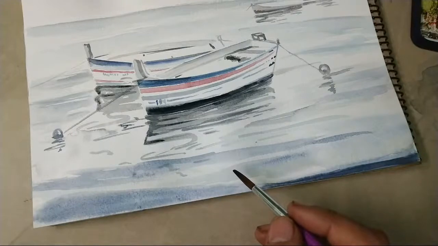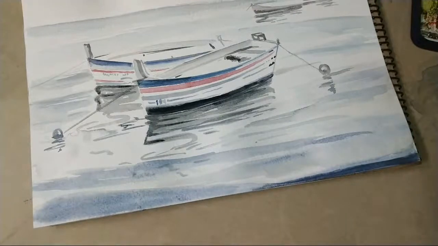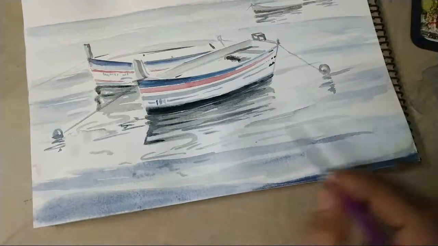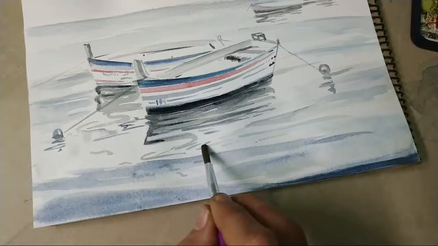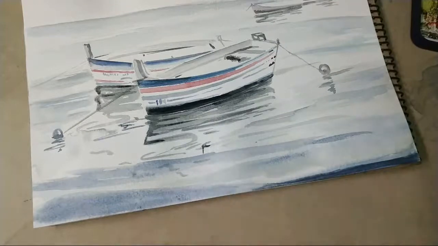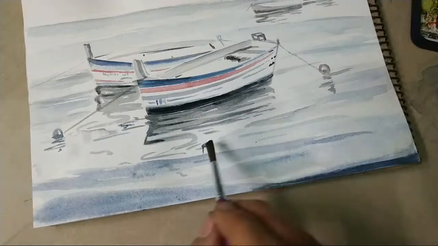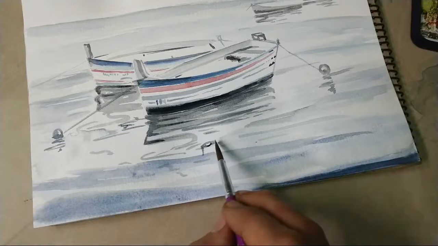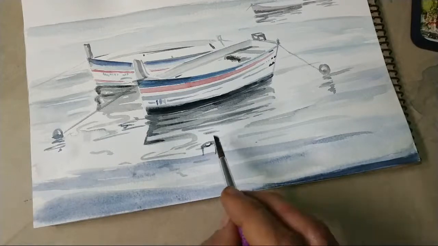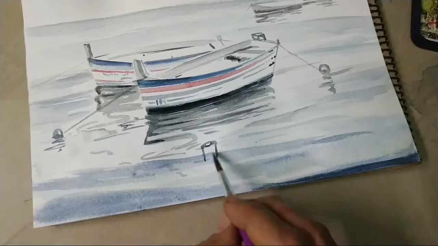Now we can have one more object in the foreground somewhere here. This is another, you can see, a place where the ships or the boats tie up. So this is in water.